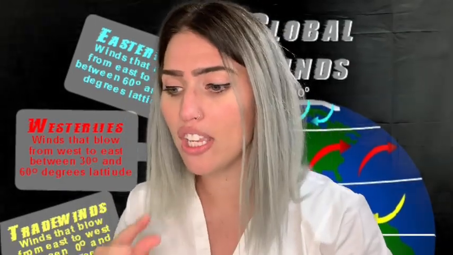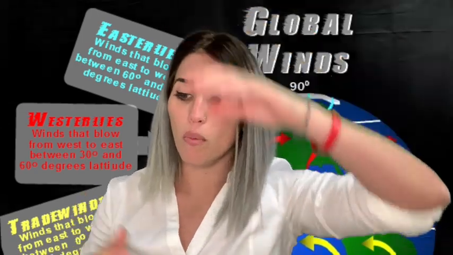Our first major wind zone is really cold. In this zone, you're going to want to wear your hat, your scarf, and maybe even a cute little jacket, because we call these the polar easterlies. The polar easterlies are at the North Pole and the South Pole of our globe.